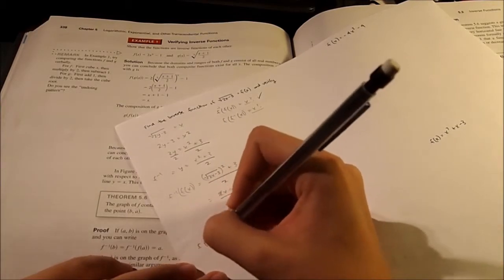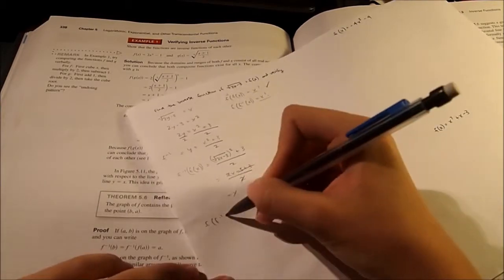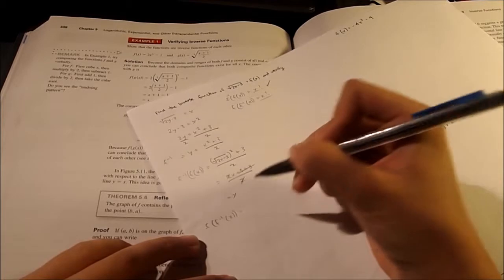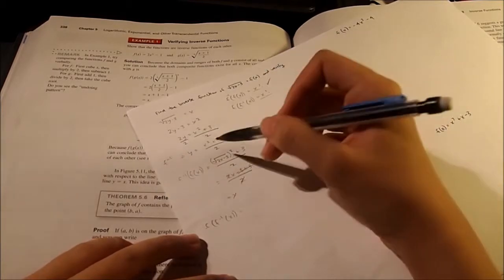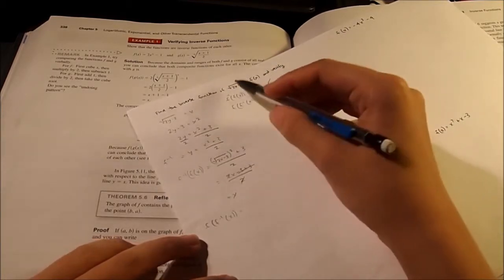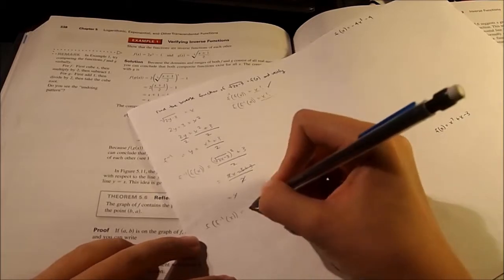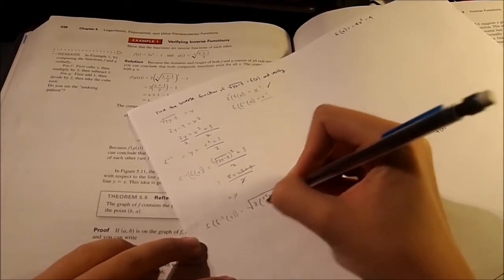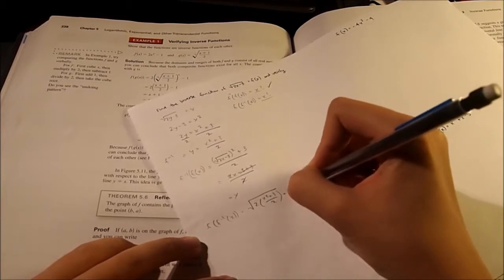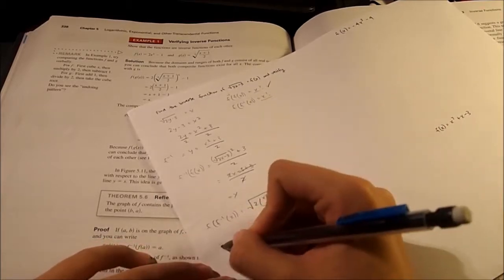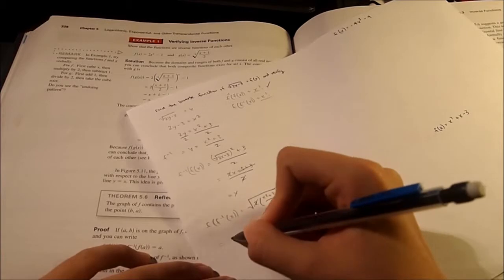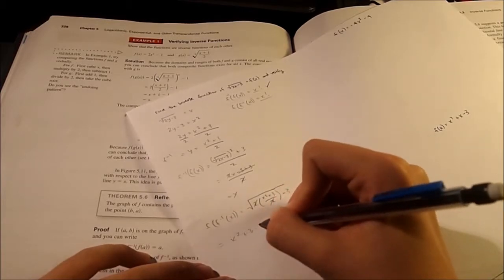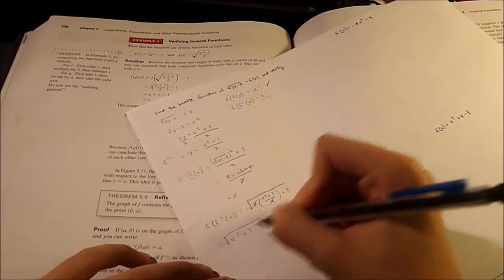So the f of f inverse of x is equal to, now you're plugging this whole thing into x here. So you get the square root of 2 times (x squared plus 3) over 2 minus 3. This cancels out, so you get x squared plus 3 minus 3, all under a square root.